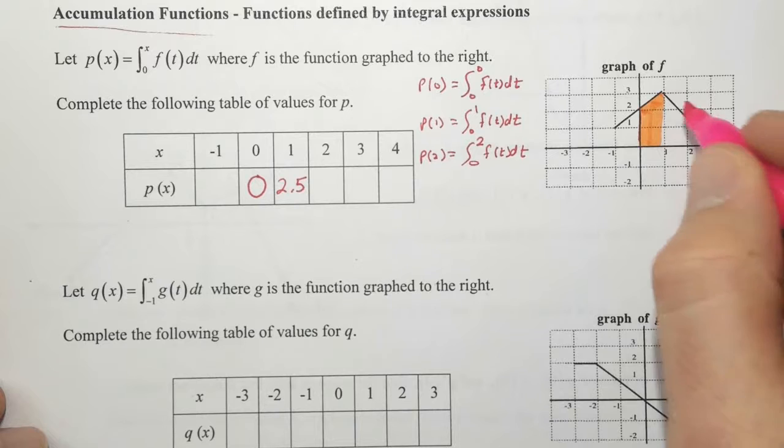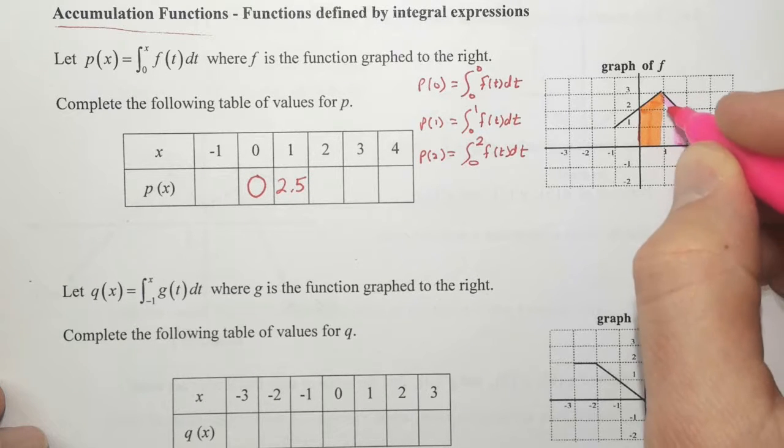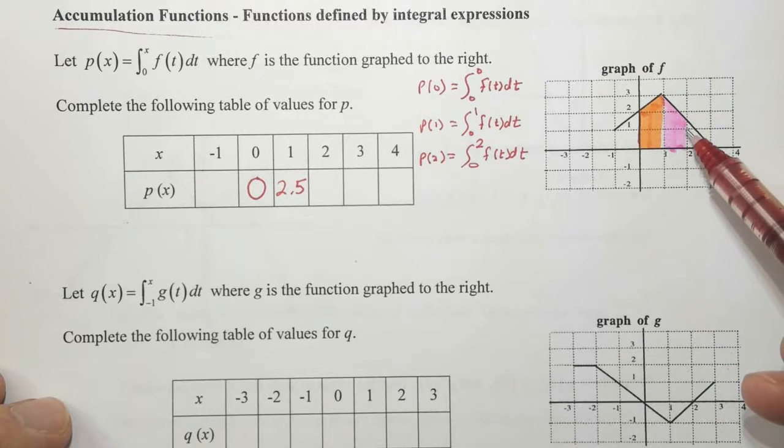We're going to go from 0 all the way to 2, which means that we now have the orange and the pink zones to combine together. Now we know the orange is 2.5, and this pink zone is a little bit less than that because we can see that we cross down here at 1.5.